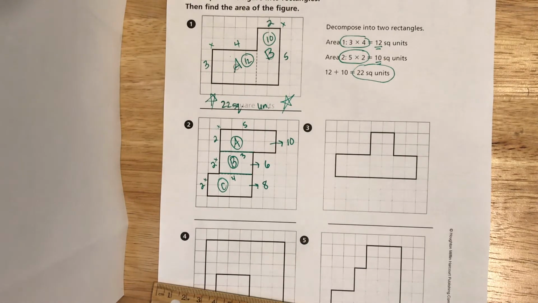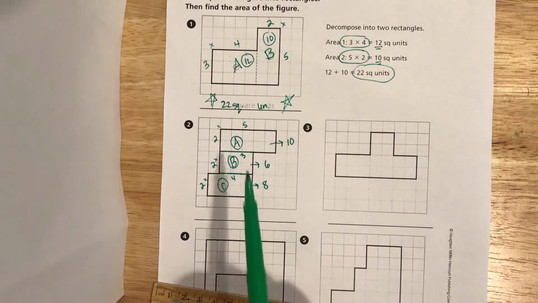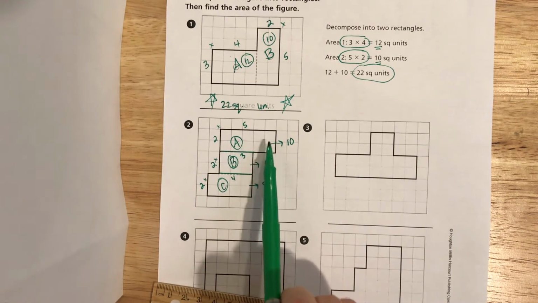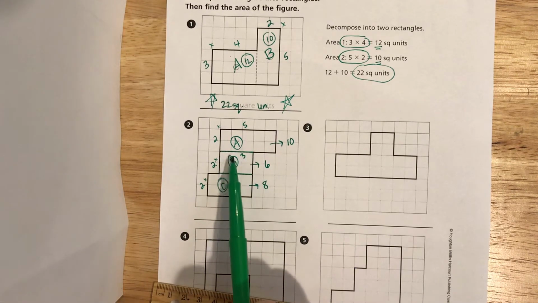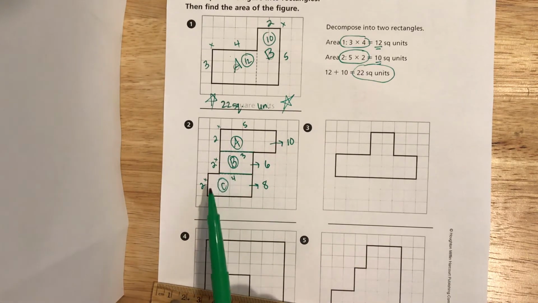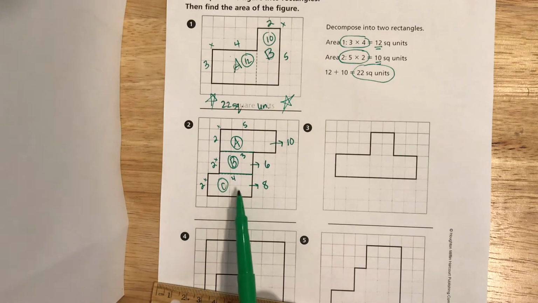So now, if you take the time to count all of those up, you should end up with, let's double check, 1, 2, 3, 4, 5, 6, 7, 8, 9, 10, 11, 12, 13, 14, 15, 16, 17, 18, 19, 20, 21, 22, 23, 24.